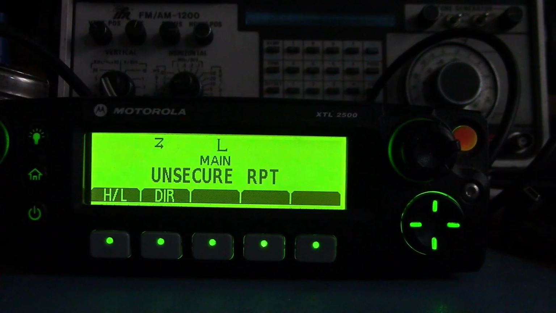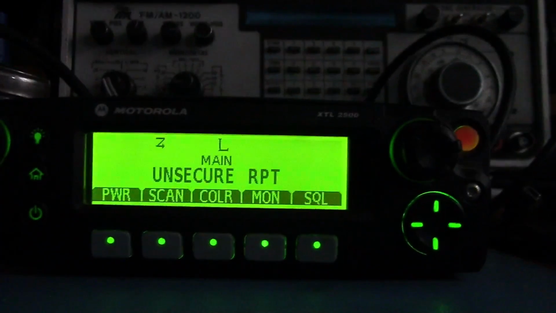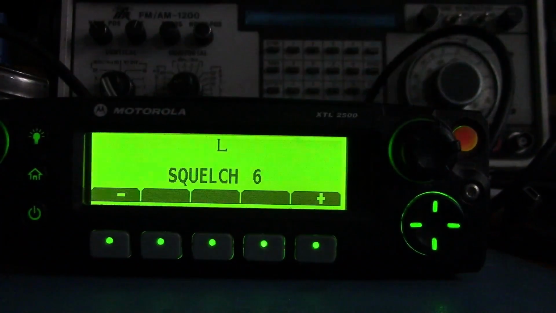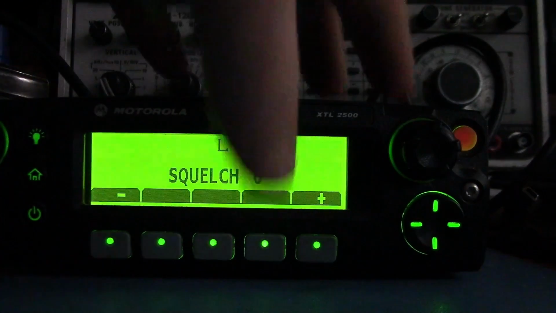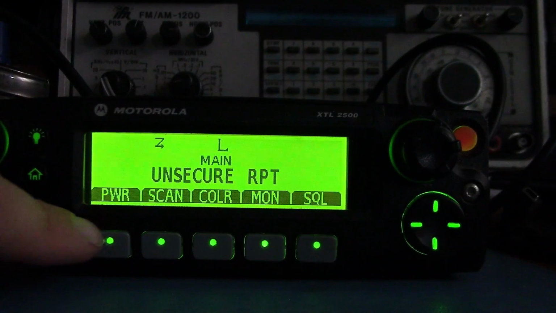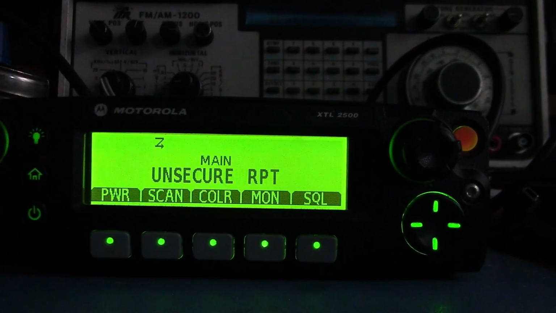It's important to note that if you have more soft buttons than fit at the bottom, you can use your four-way button over there to the right to scroll through them. Same thing on the microphone, you can scroll through them. You see I adjusted the squelch there. There's the power button, high power, low power. You can see the L comes and goes.